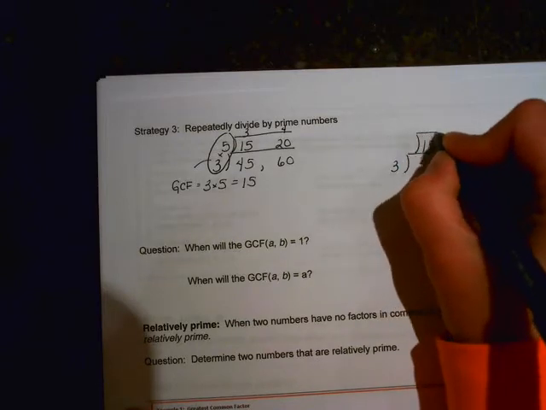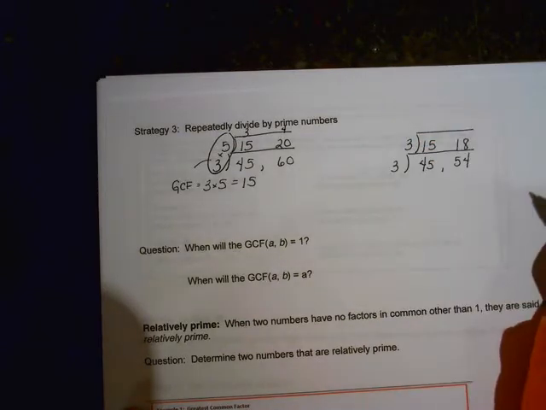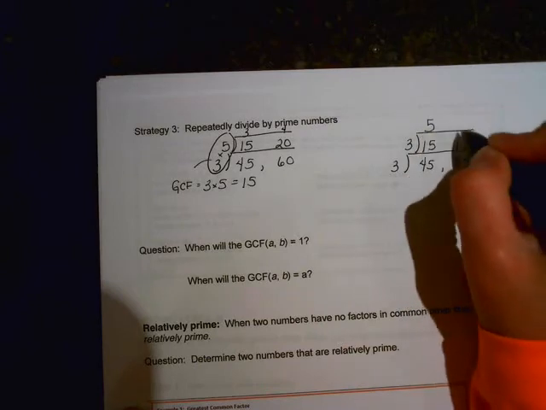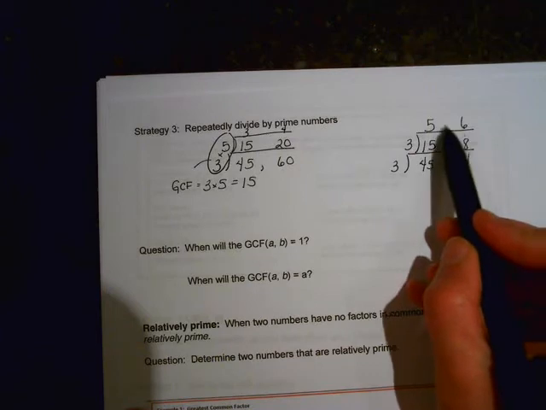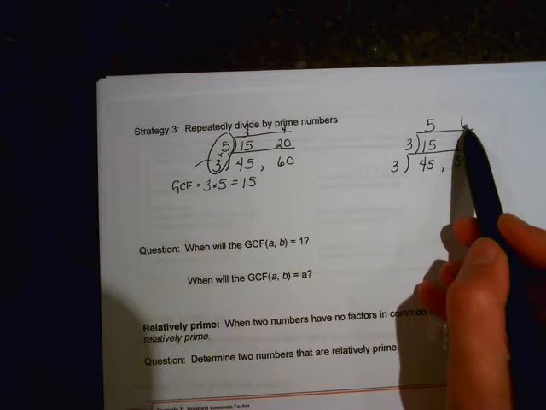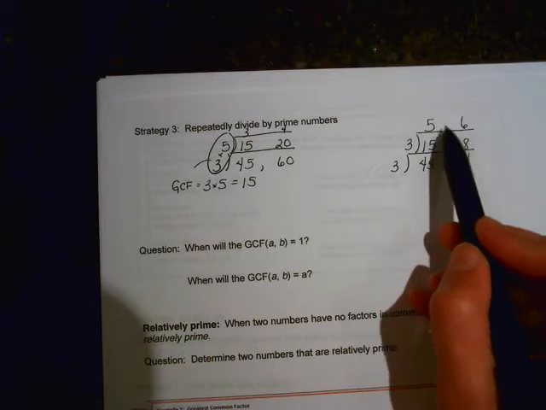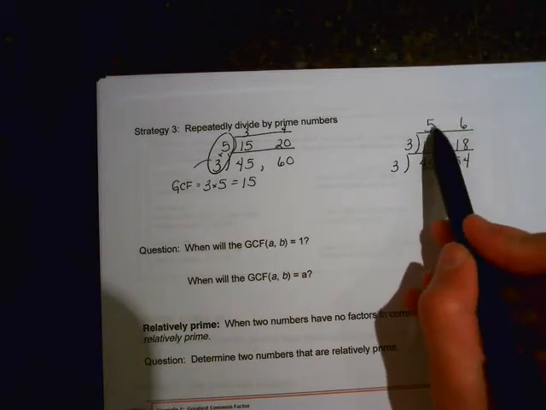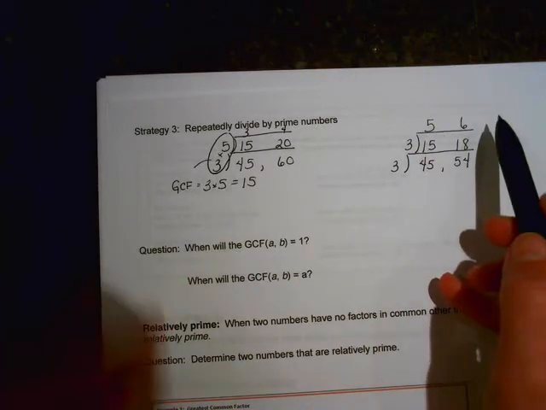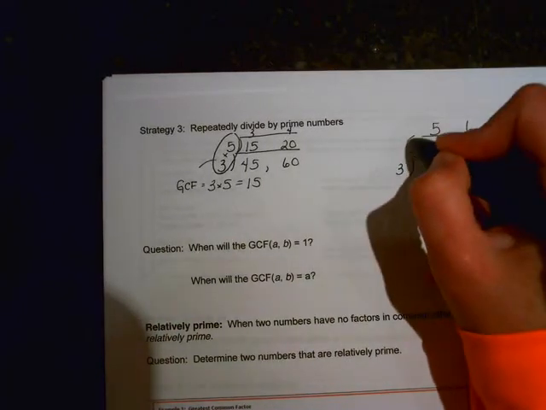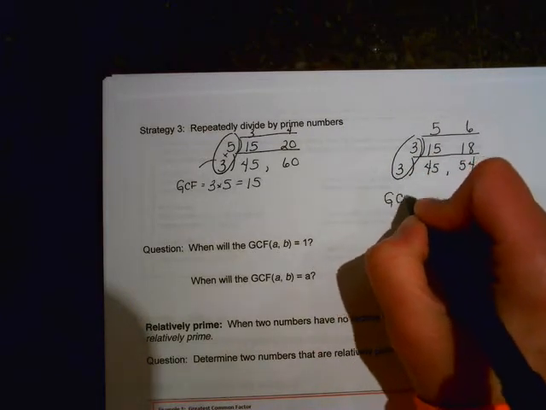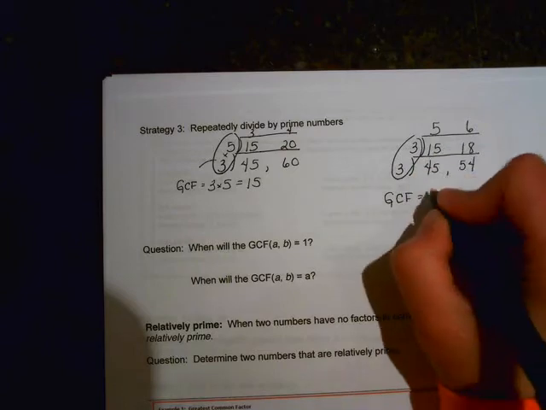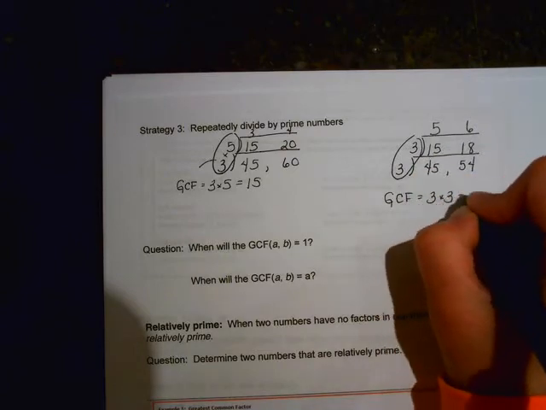So we've got 5 and 6. And you know you're done if you get 2 numbers that are what are called relatively prime to each other. Now look, I know that this isn't prime, but there's no number other than 1 that will go into both of them. So they're what are called relatively prime. And then this is going to be your greatest common factor. You take the product of that column. So that's kind of cool, right? That's kind of cool.